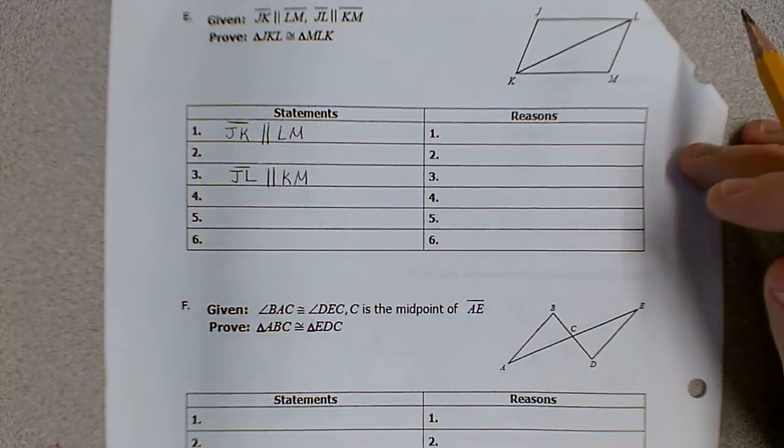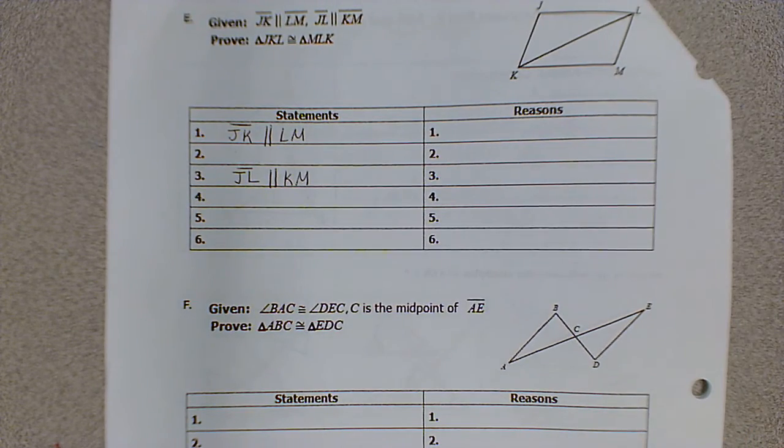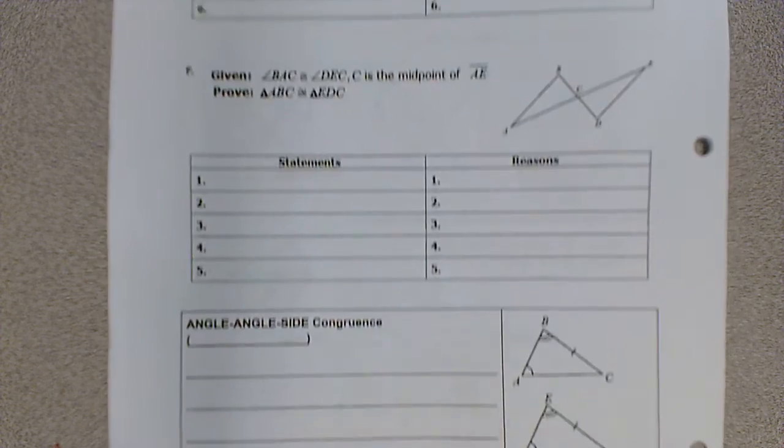E is kind of tricky. F should not be too bad. So go ahead and try both of those, and then we'll move down to angle, angle, side once you're done. Okay, on to angle, angle, side.